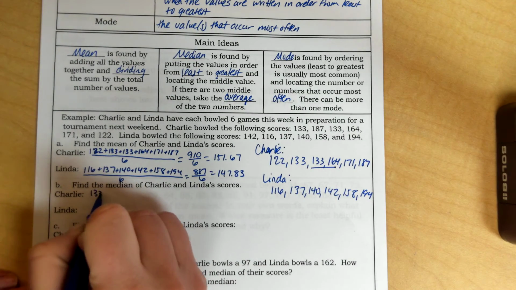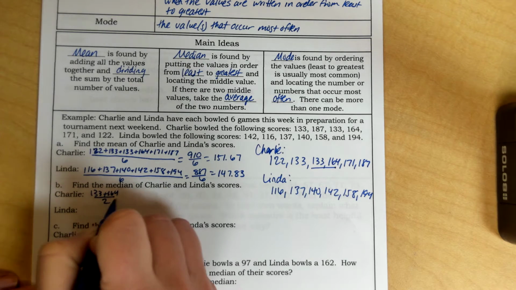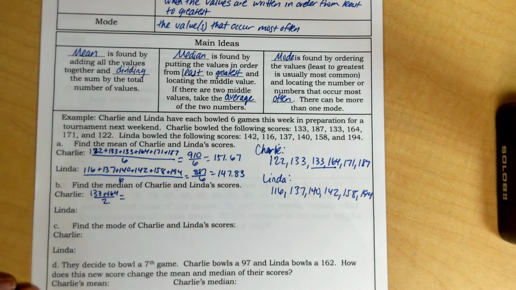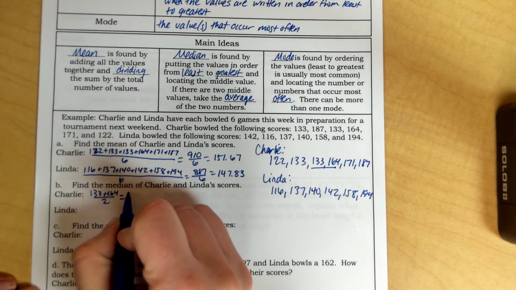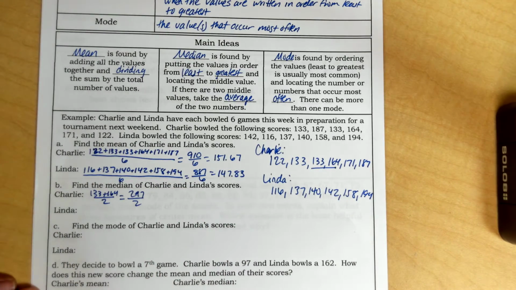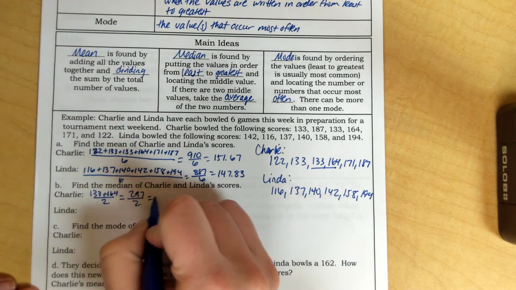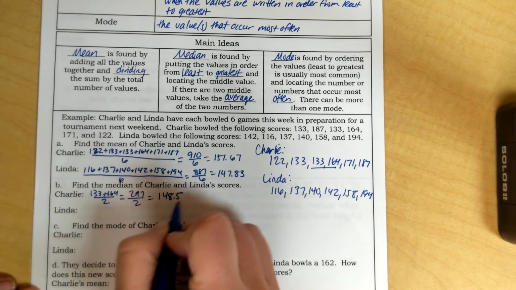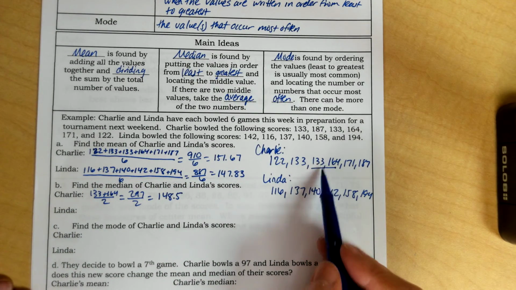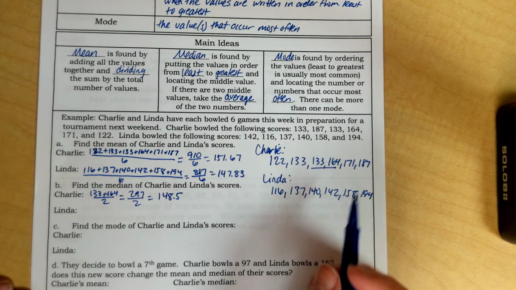So 133 plus 164 divided by 2, and I get 297 divided by 2, and I have an average of 148.5 there. So my middle number here is about 148.5.